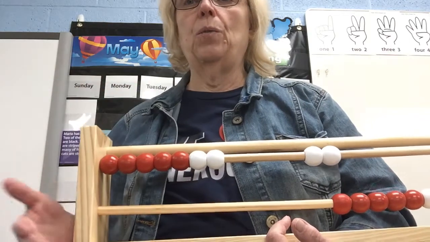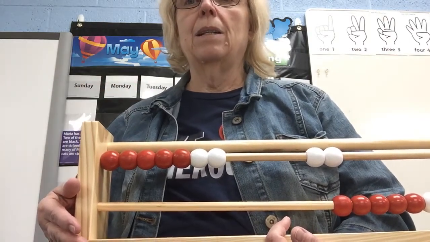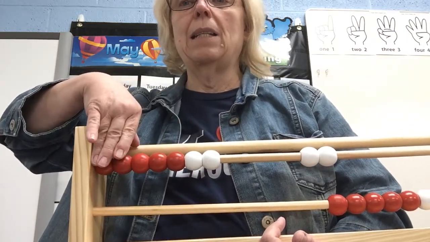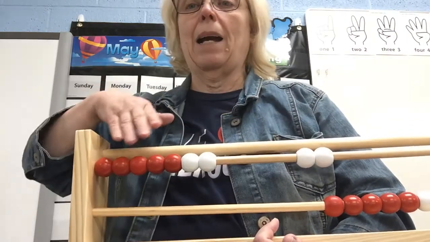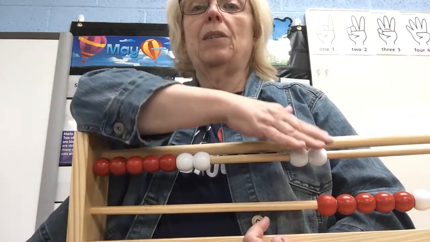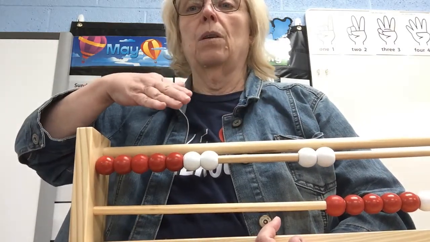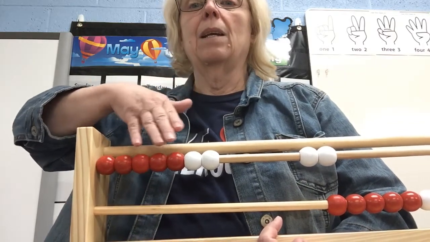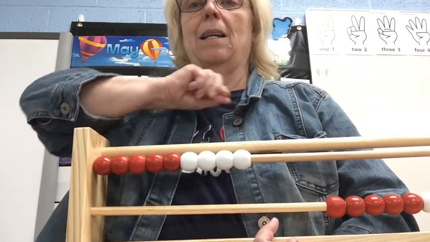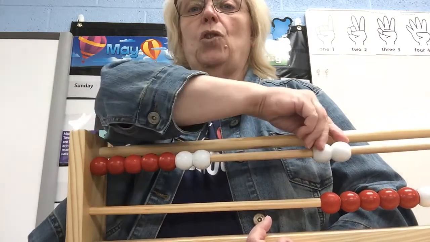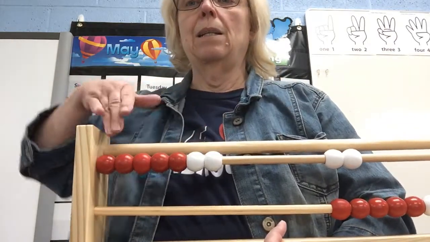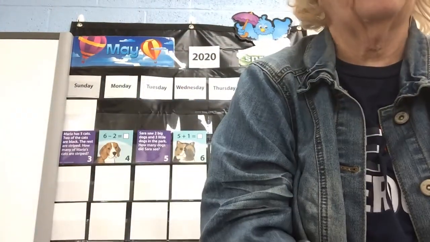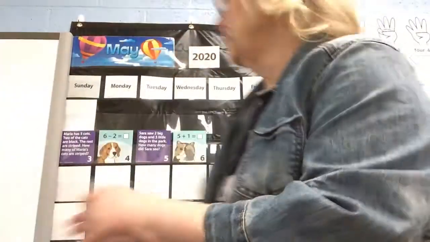5 plus 2 is 7. So we have 7 gray kittens and 2 black. If we say 7 plus 2 is 9, then 9 minus 2 is 7. Okay, we'll put this up here.